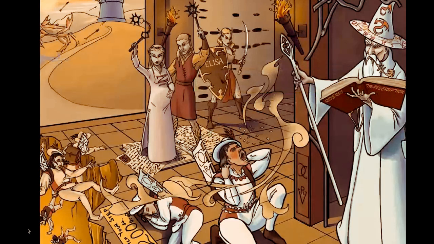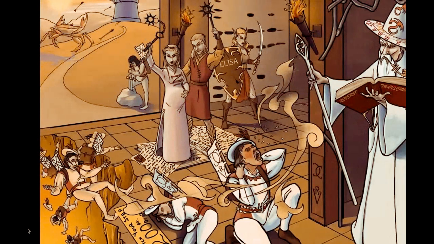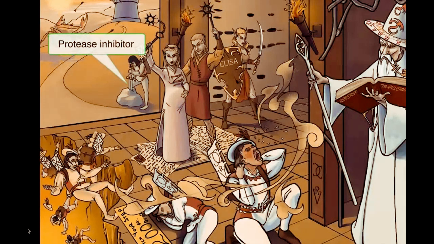The next drug class are the protease inhibitors, illustrated by this squire in the back trying to pull the sword from the stone. His name is not Arthur, and since he can't pull the sword out, he can't cut things with it, which is exactly the function of a protease, to cleave proteins necessary for viral replication. So this meat-cutting sword, or protease, is inhibited to remind you of protease inhibitors.